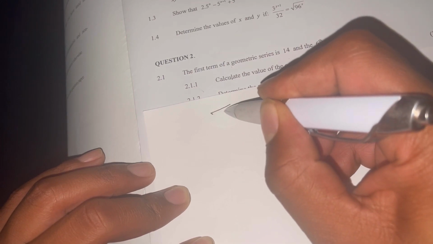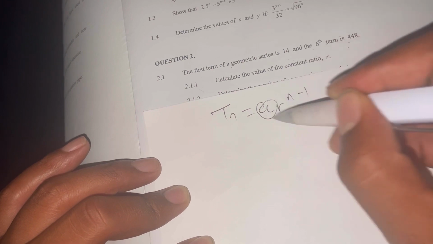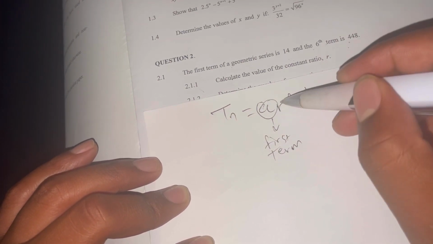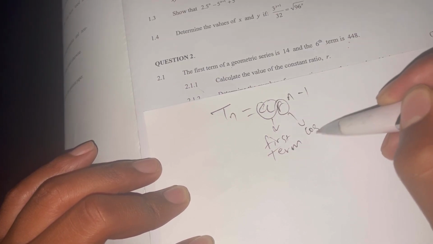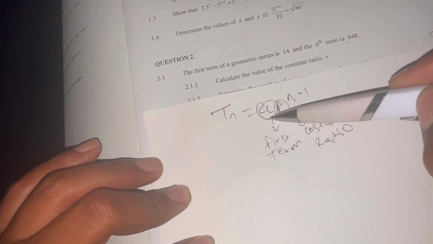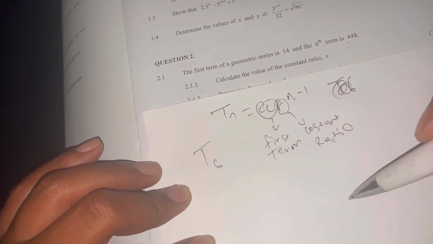Firstly, the geometric series is Tn equals A R^(n-1), where A is the first term and R is the constant ratio, and then n will be the term position. So the first term is A, and we are given that it's 14. So the value of A is 14, and the sixth term talks to T6, right?